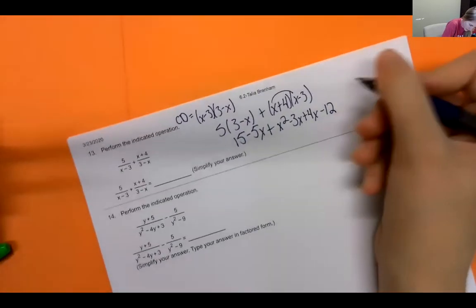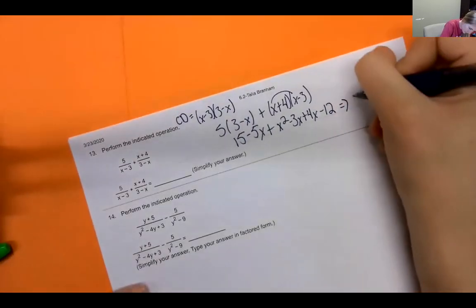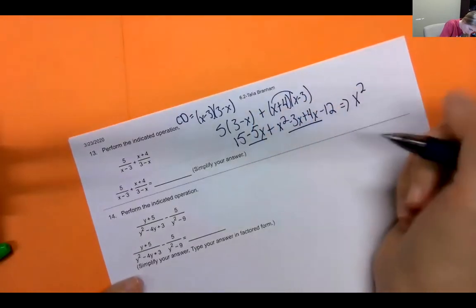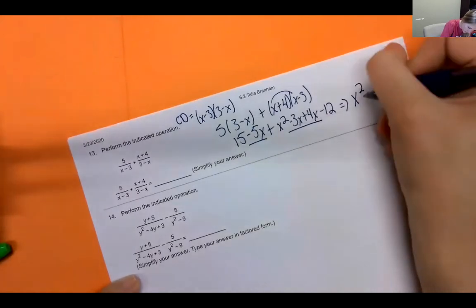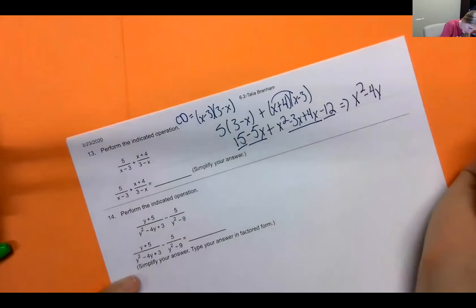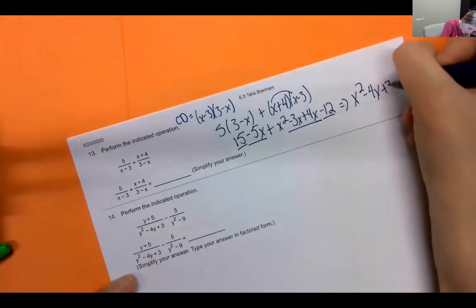We're going to combine our like terms here. So we have x squared. Then we have negative 5, negative 3, and 4. So negative 8 plus 4 would be negative 4x. 15 subtract 12 would be positive 3.